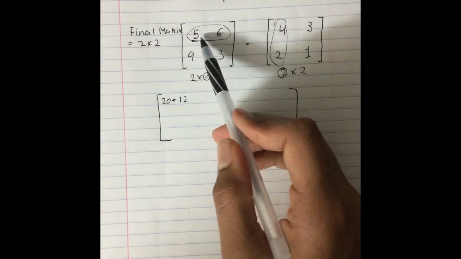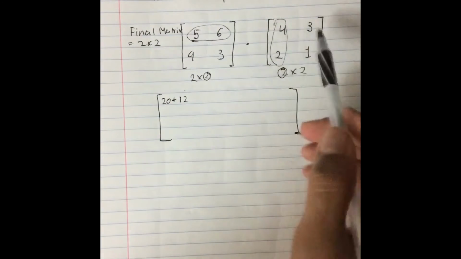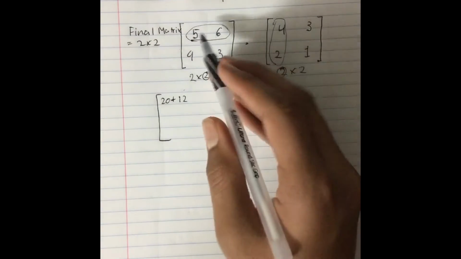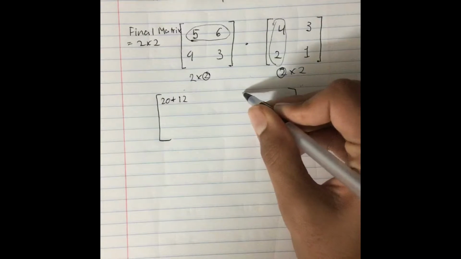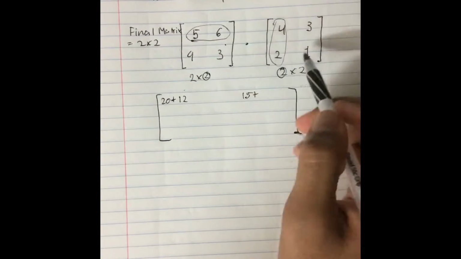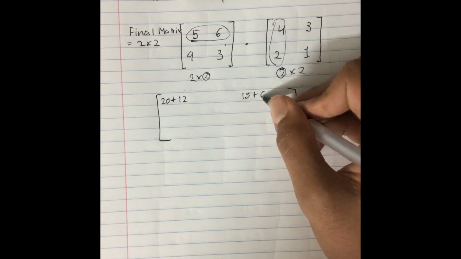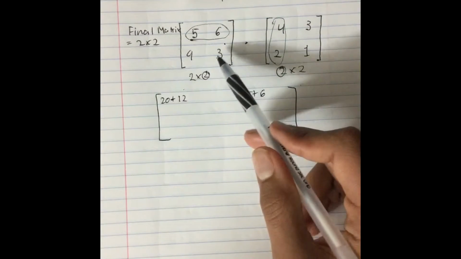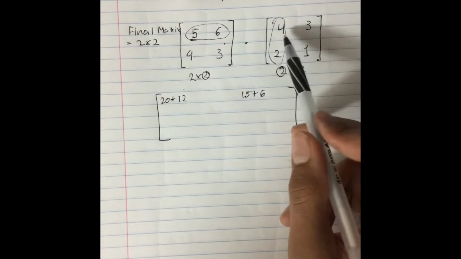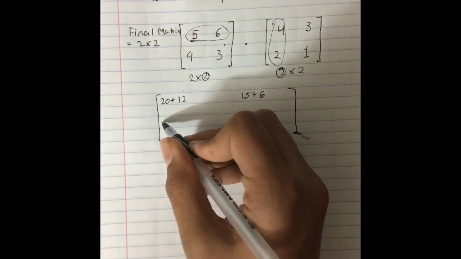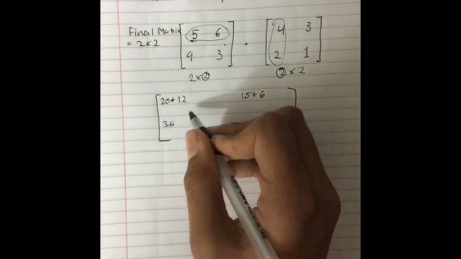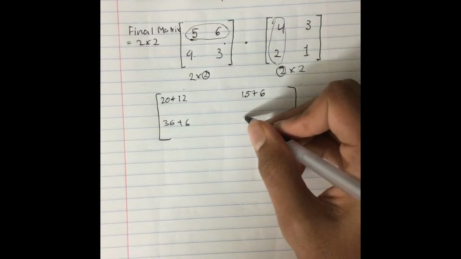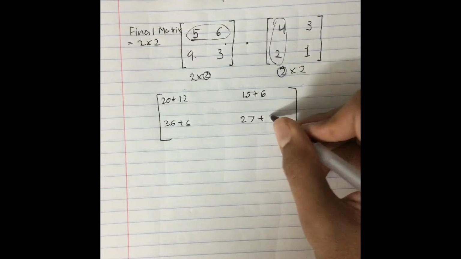Now you're going to do the exact same thing you just did, except with the first row and the second column. So that would be 5 times 3, which is 15, plus 6 times 1, which is 6. Then you do the exact same thing as we just did with the first row, except with the second row. So you start off the second row with the first column in the other matrix, and that'll be 36 plus 6. And then you do the same thing with the second row, and it's simply 27 plus 3.